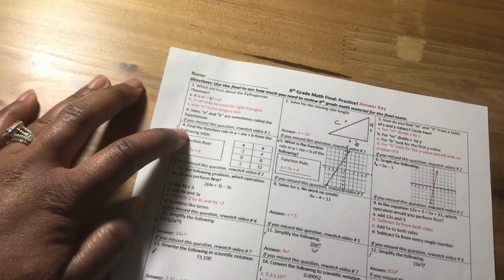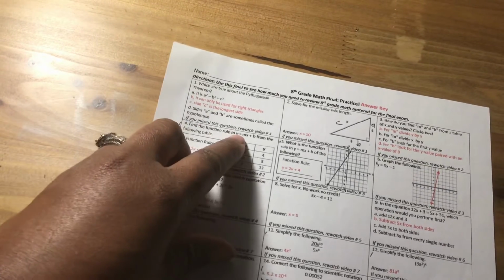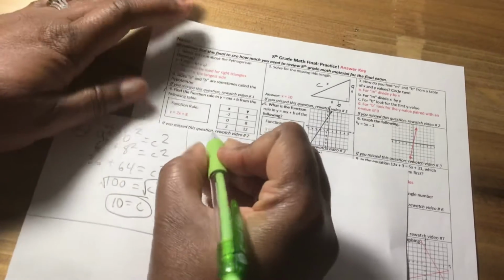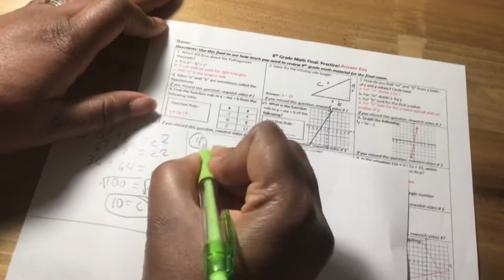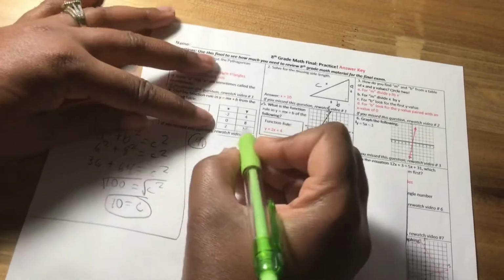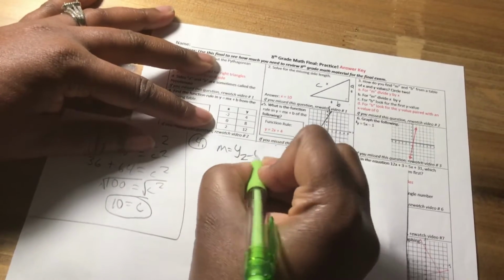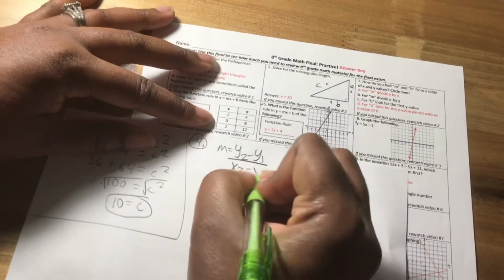All right. Number 4, here it says, find the function rule in y equals mx plus b, which is the slope-intercept form of this table. So the first thing you have to do is find m, then find b. So let's find m first. This is number 4. So to find m, you have to use y2 minus y1 over x2 minus x1.